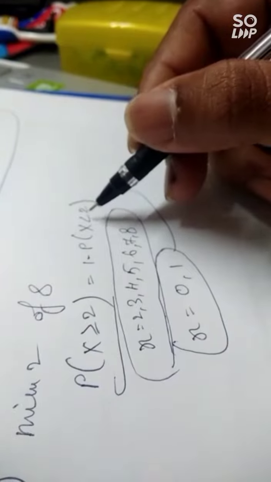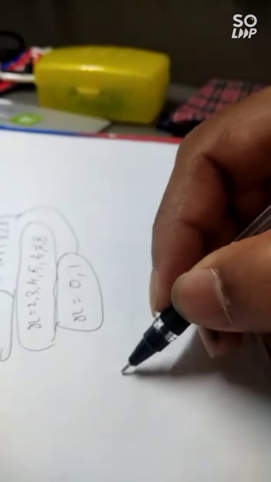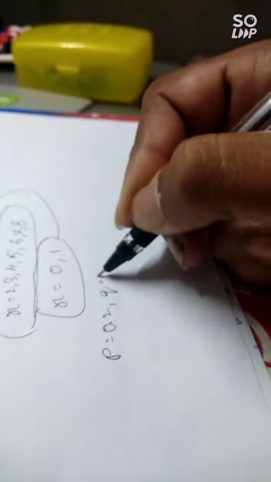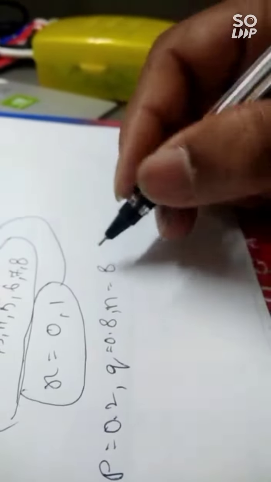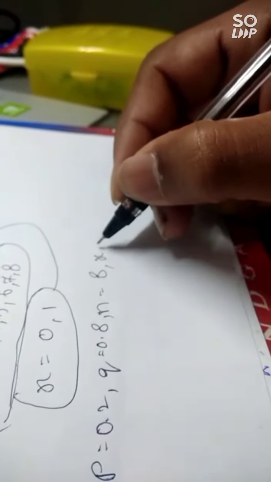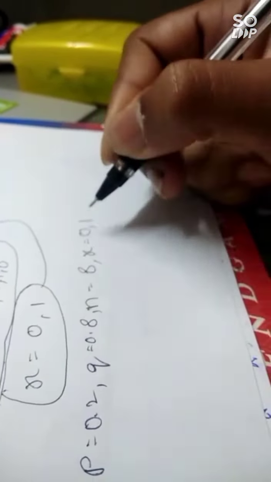Less than 2 means it doesn't even consider 2, it only considers 0 and 1. As I already said, we got the value of p equals 0.2 in the previous part and q equals 0.8. Now the value of n remains the same, n is equal to 8, and the value of x will be changing as 0 and 1.